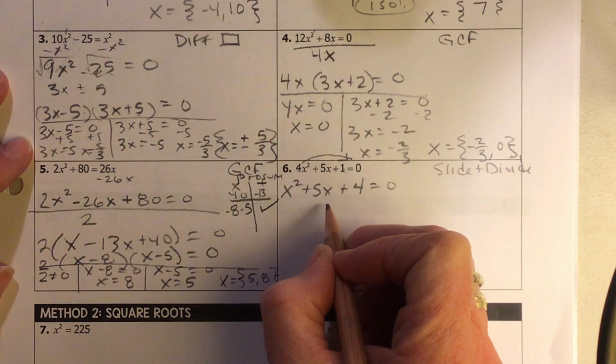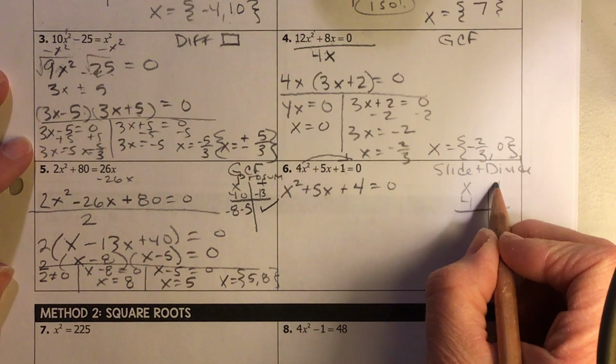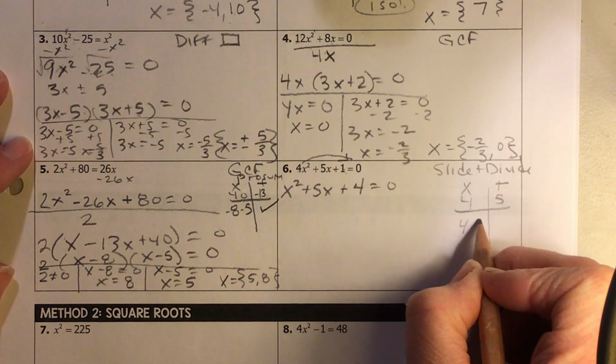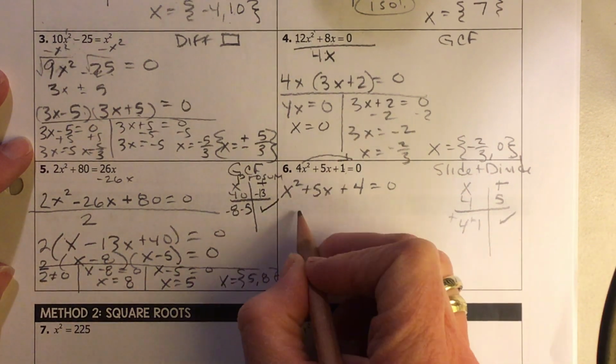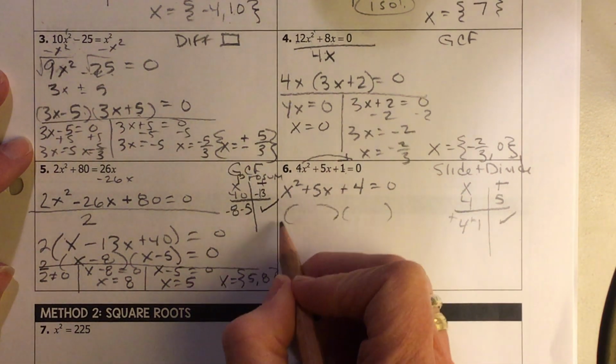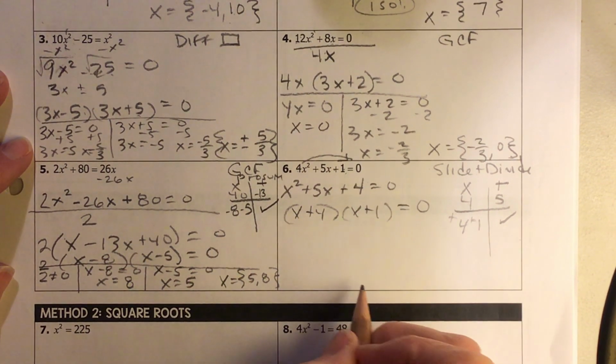Which is 4 equals 0. Product-sum game: multiply to 4, add to 5. I think that's just going to be 4 and 1. And they're both going to be positive, so I'm going to rewrite this as (x + 4)(x + 1).